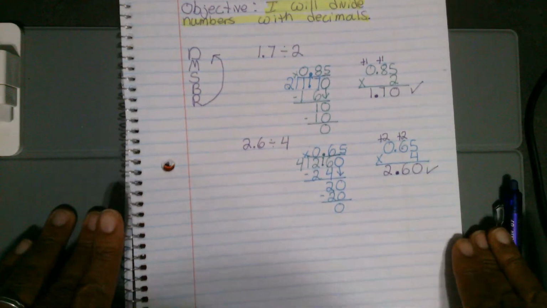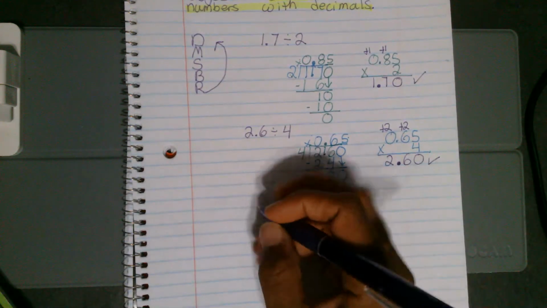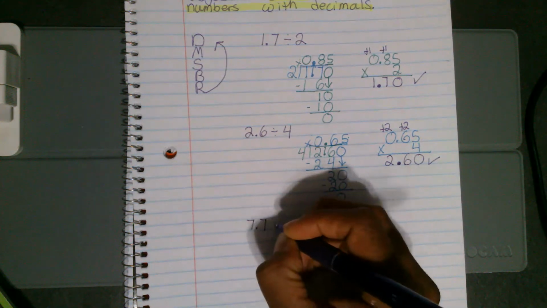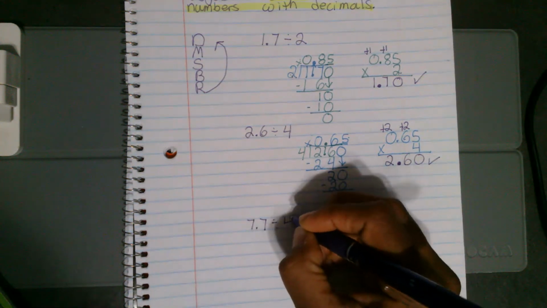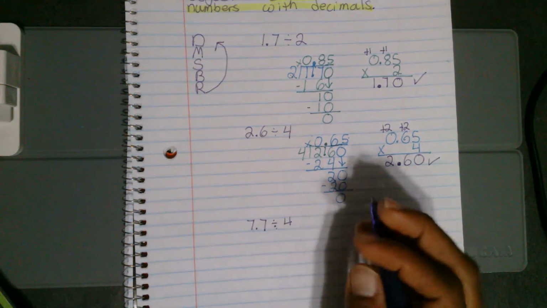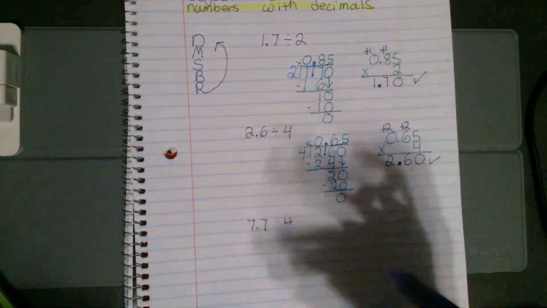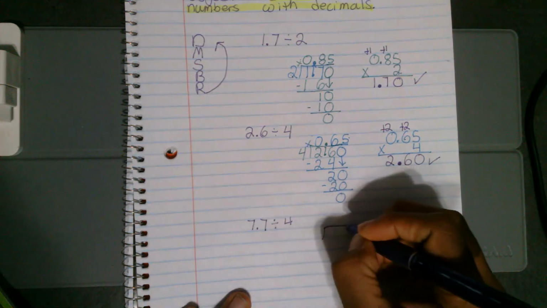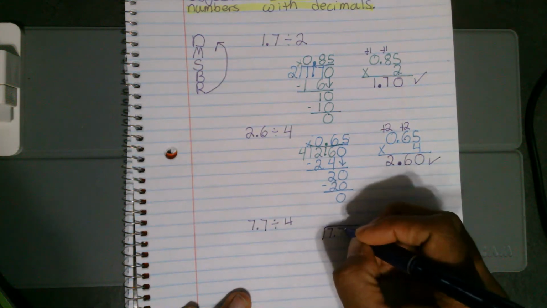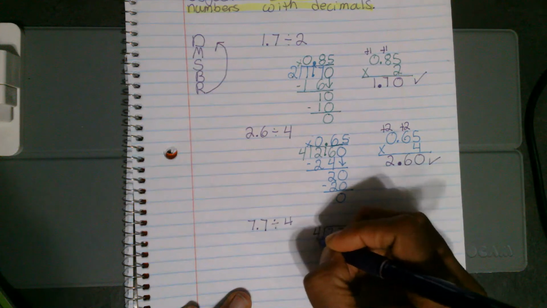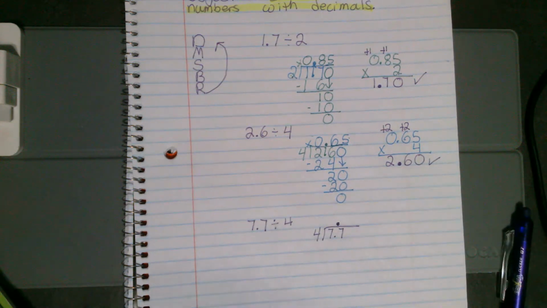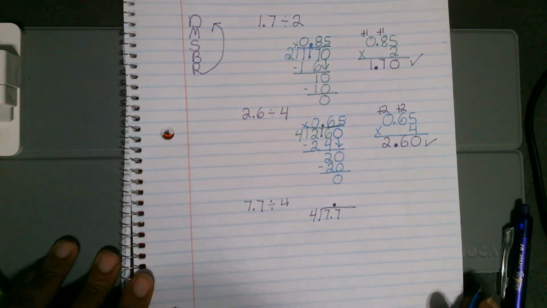Okay, let's try one more. We're going to do 7 and 7/10 divided by 4. Write that division sign there a little bit better. Okay, so here we go. Let's rewrite it. Our dividend goes on the inside, divisor on the outside, decimal straight up into our answer immediately. Okay, so let's get started.